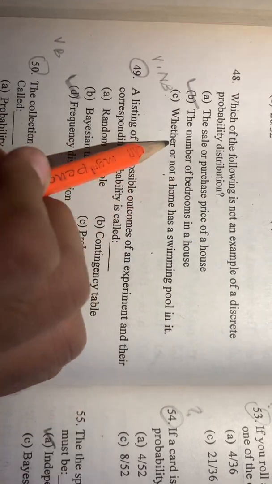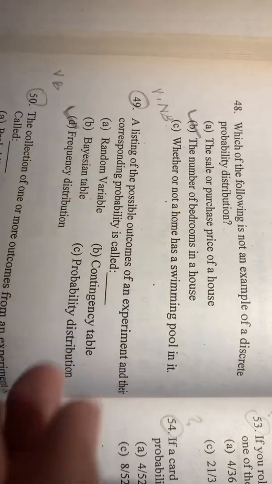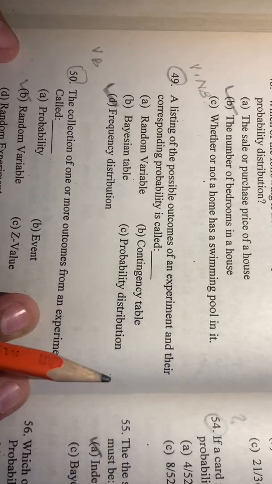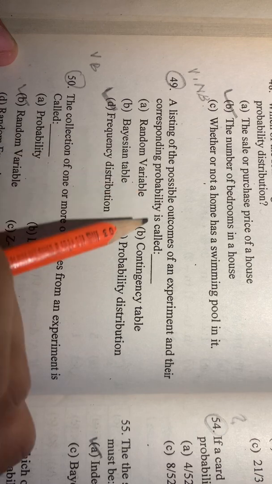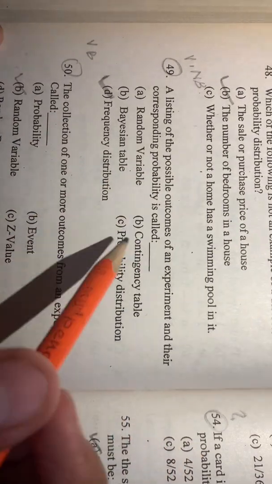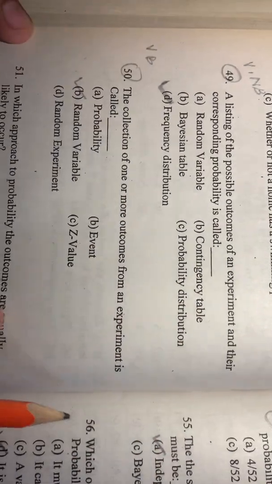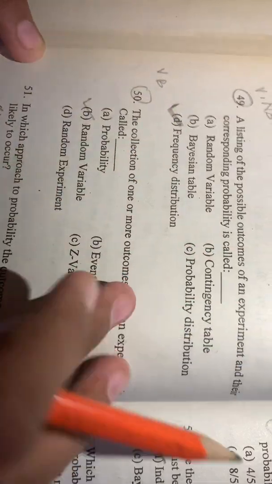So these both are examples. Option number B isn't an example, that is the number of bedrooms in a house. Now MCQ number 49 is: a listing of possible outcomes of an experiment and their corresponding probability is called a frequency distribution. 50th MCQ is also repeated, and the 49th MCQ was also repeated.